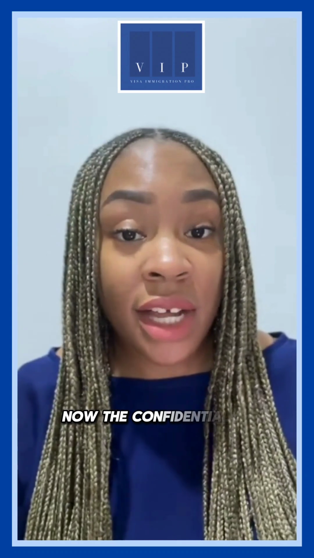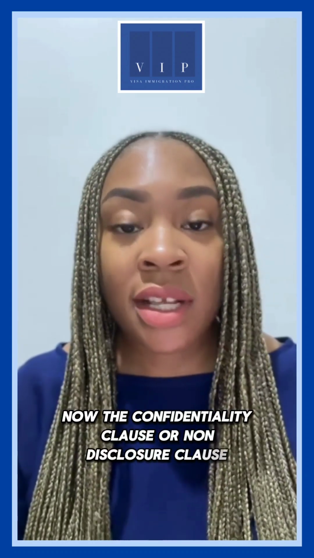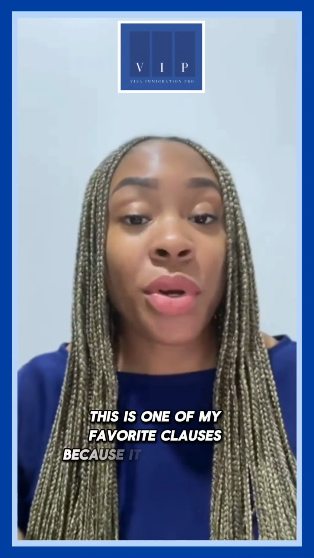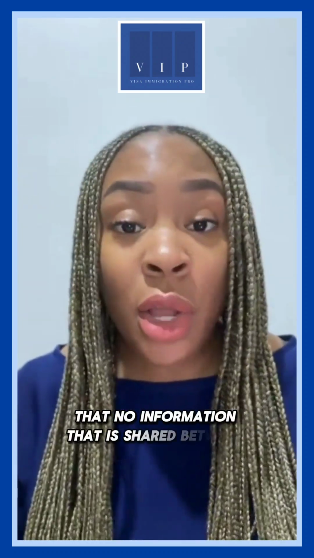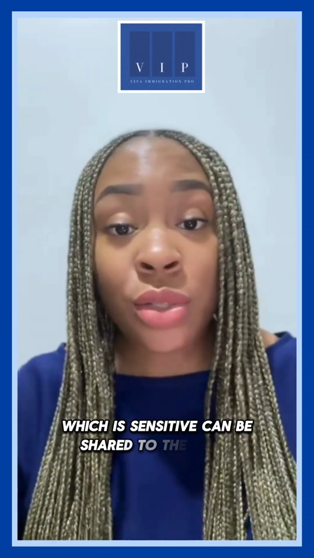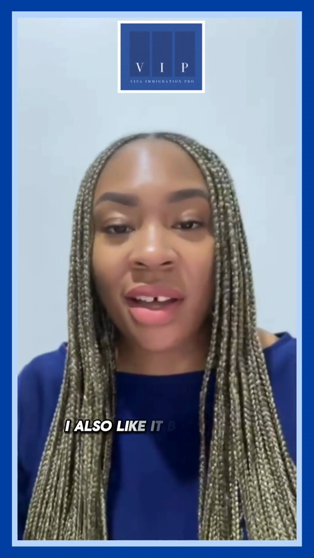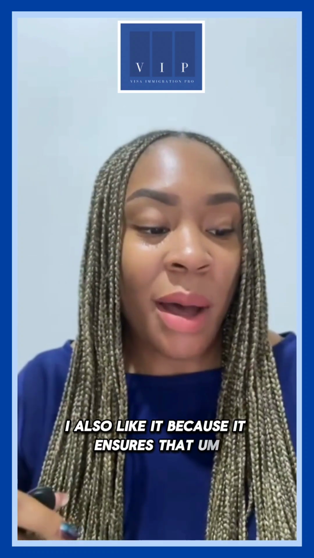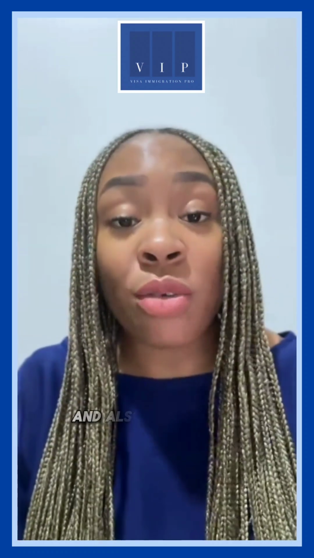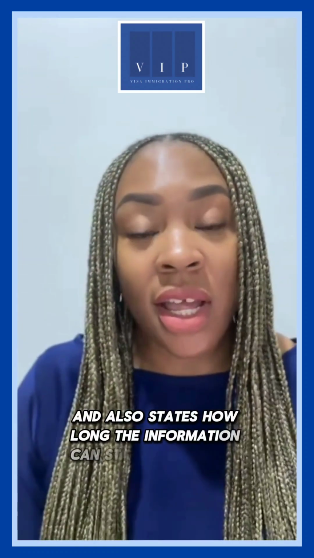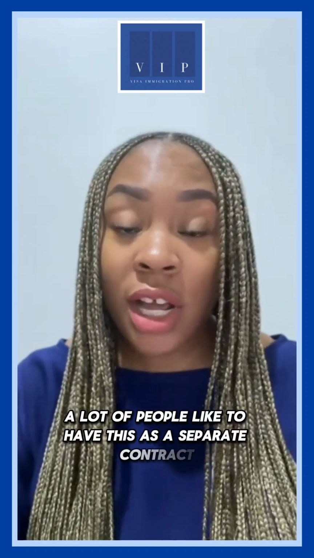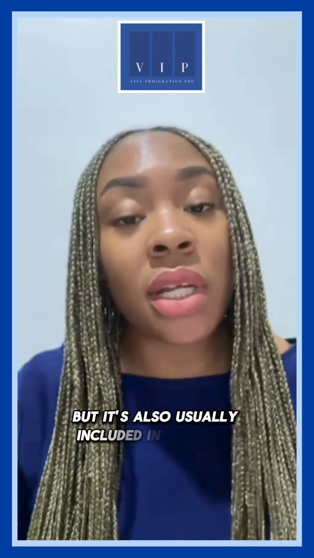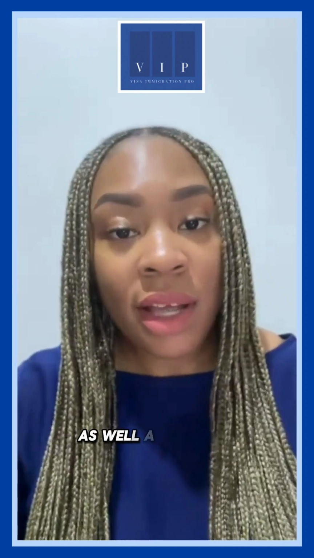Now, the confidentiality clause or non-disclosure clause. This is one of my favorite clauses because it protects you. It makes sure that no information that is shared between both businesses, which is sensitive, can be shared to the public. I also like it because it ensures that information is confidential and also states how long the information can stay confidential. A lot of people like to have this as a separate contract, but it's also usually included in a larger contract as a clause.